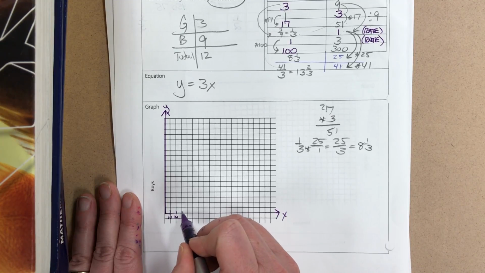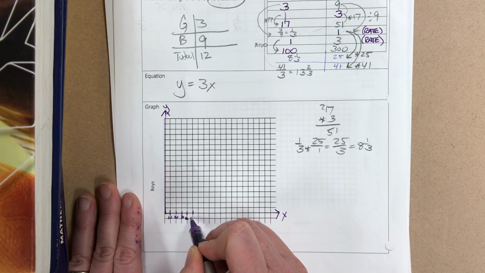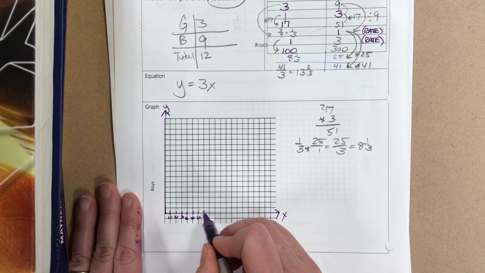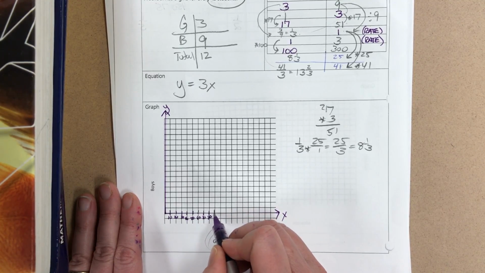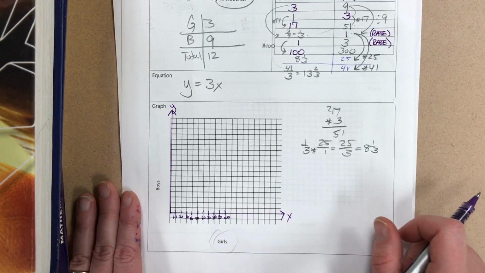10, 20, 30, 40, 50, 60, 80, 90. Now I labeled every single tick mark, but you certainly don't have to.